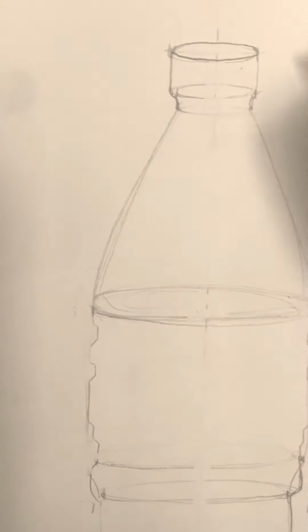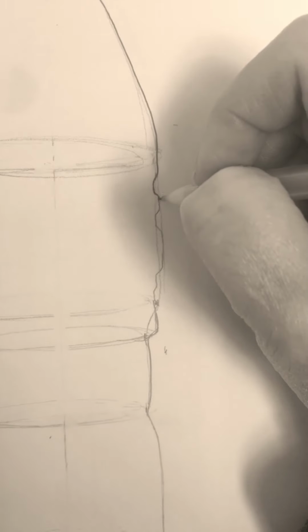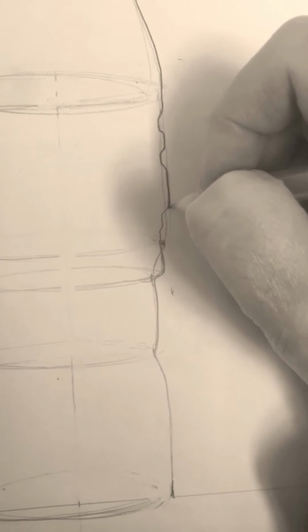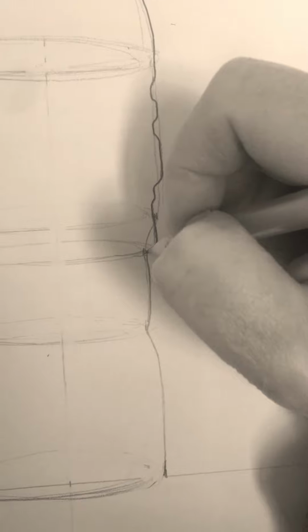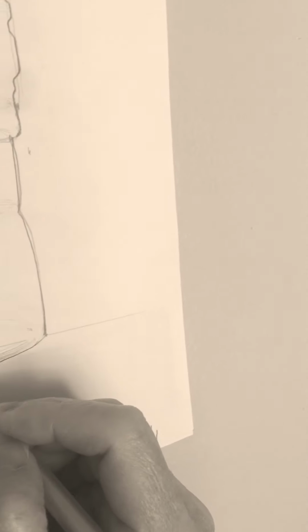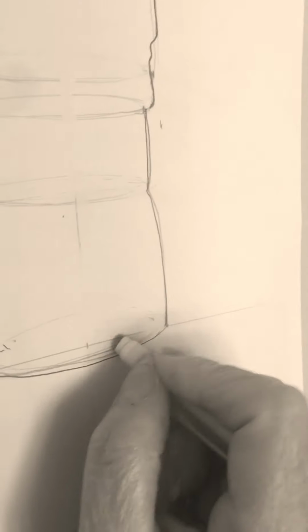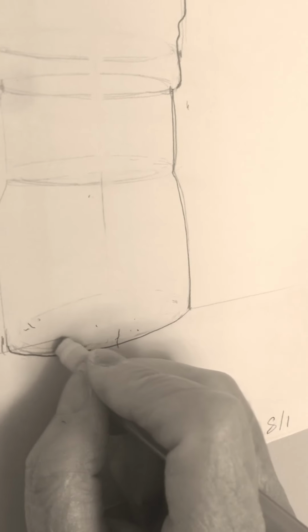So what I'm doing is going over the lines that I know that I want to keep. I'm going to make them a little bit darker now because I know this is it. So at this point, you need a nice, crisp, clean line. And this is how you finish up your drawing.